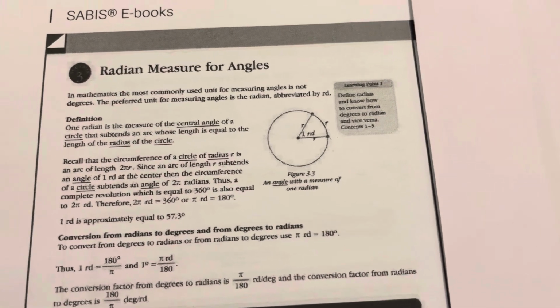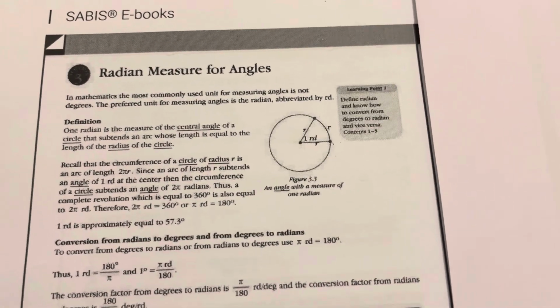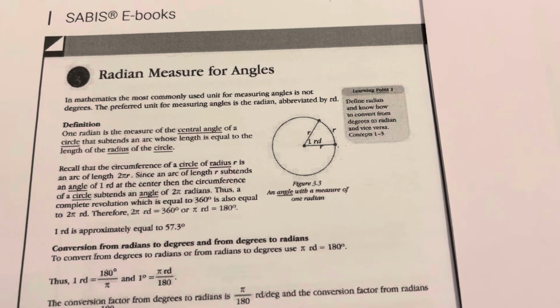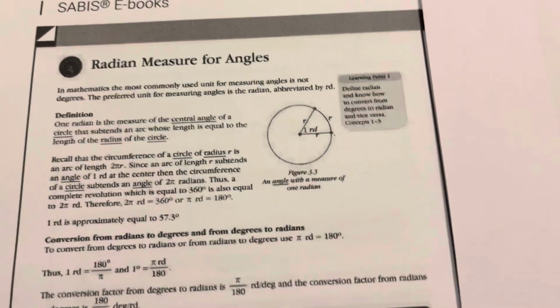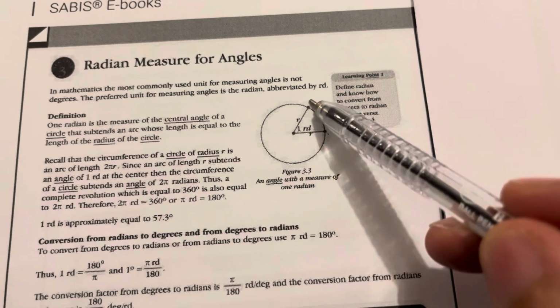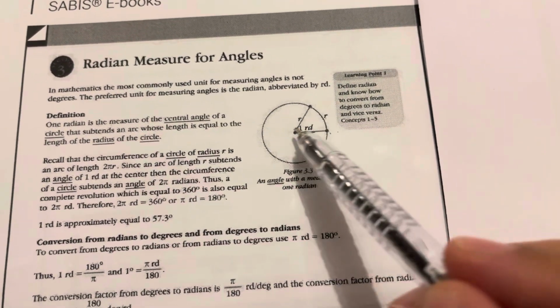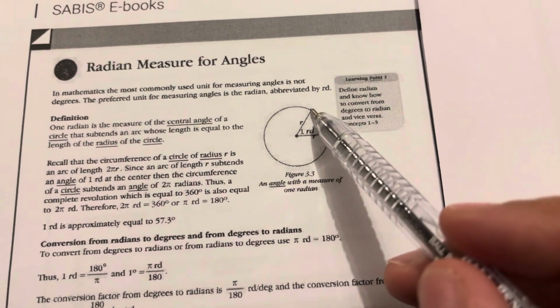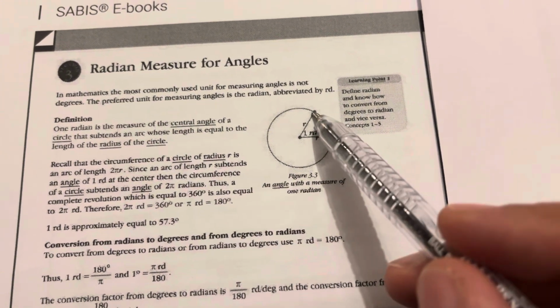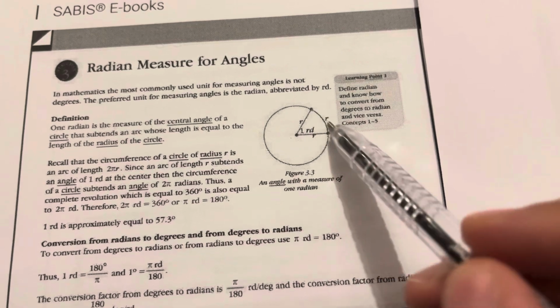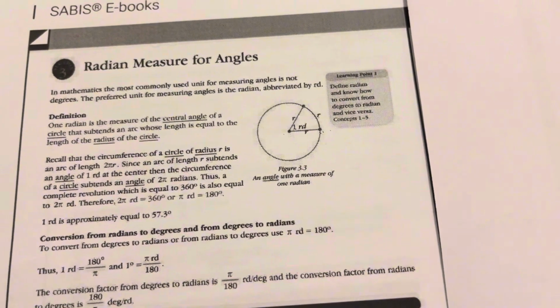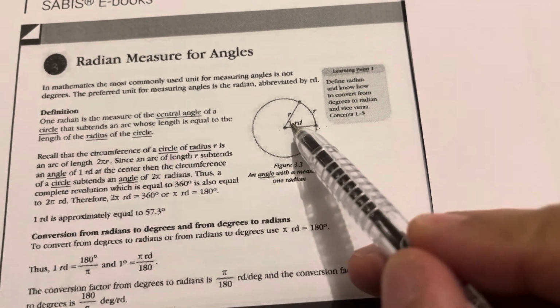Section 3.3 is talking about radian measures of angle. He wants to introduce you to another way of measuring angles, called radians, other than the degree. If you have a circle with radius r and you take an angle that is equivalent to an arc with the same length r, so this is r and this is r and this arc also has length r, he's referring to this angle as a radian.